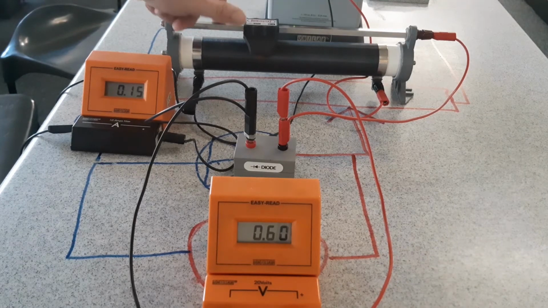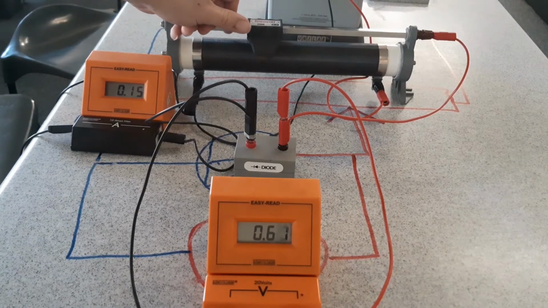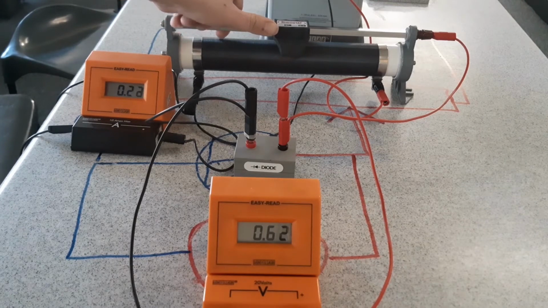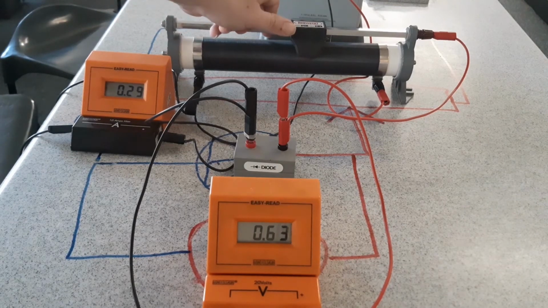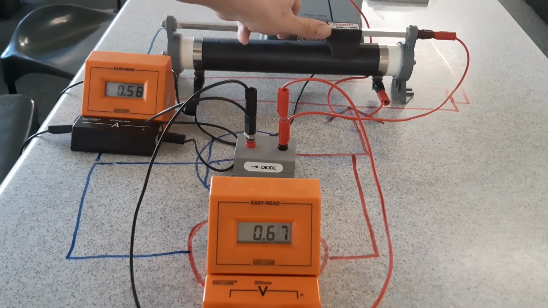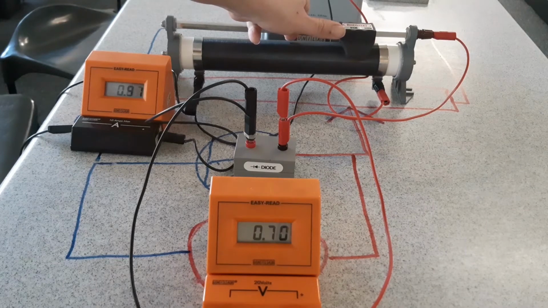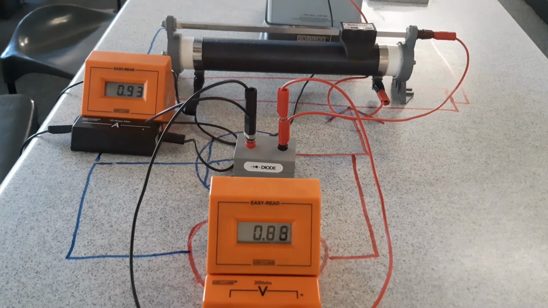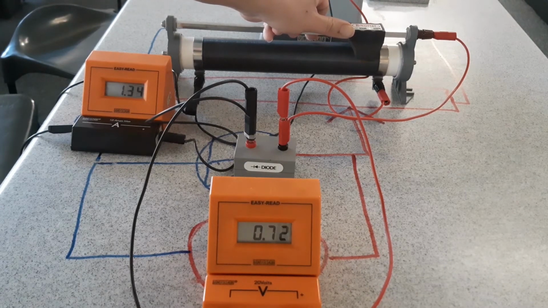Okay, my voltage is reading 0.60 and my current is reading 0.15. Okay, so my voltage is reading 0.70 and my current has shot up to nearly an amp. It's reading 0.94. An amp's a lot going around a circuit. An amp gets a circuit hot quickly.